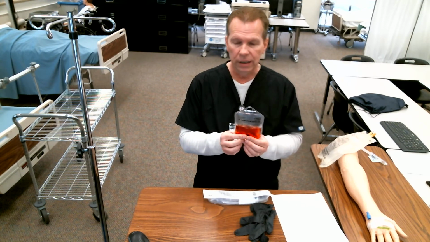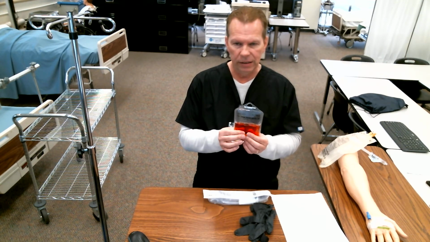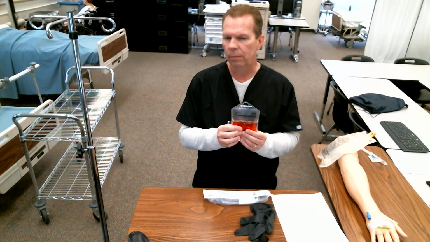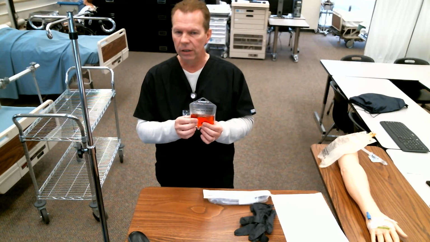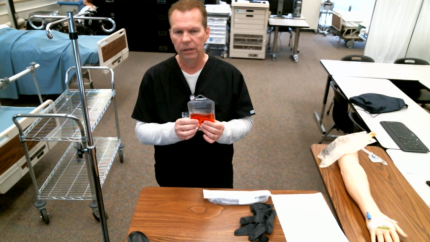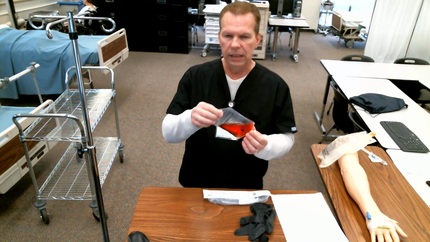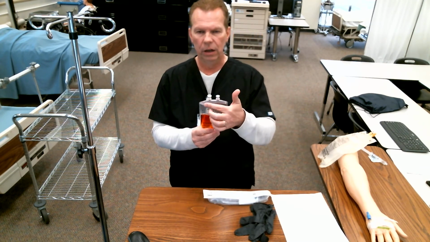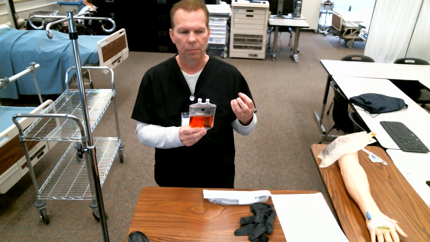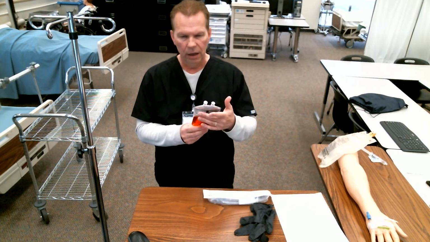You want to gently palpate in here and feel to see if there's any clumps or clots. So if you've got clumps or clots that you think you're feeling in there, the blood is bad. We can't accept that, can't give that to the patient. Also, I like to take it and turn it up and look along there and see if there's any black pepper-like sediment in there.